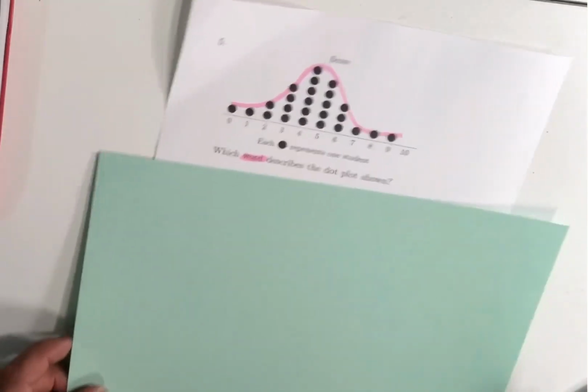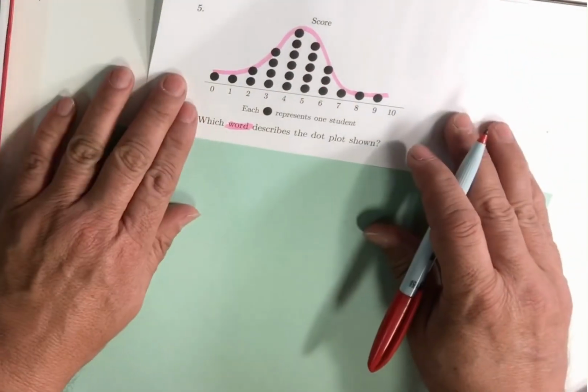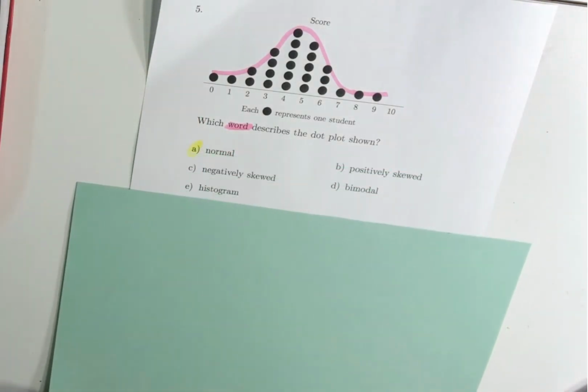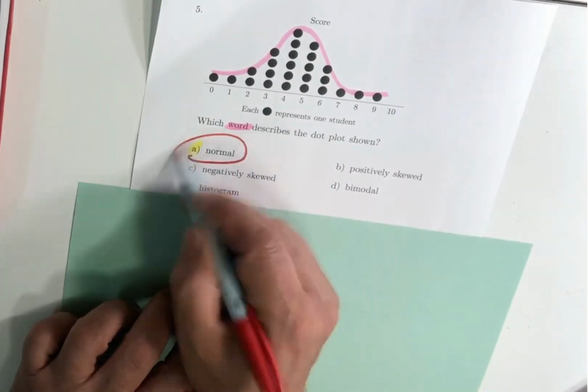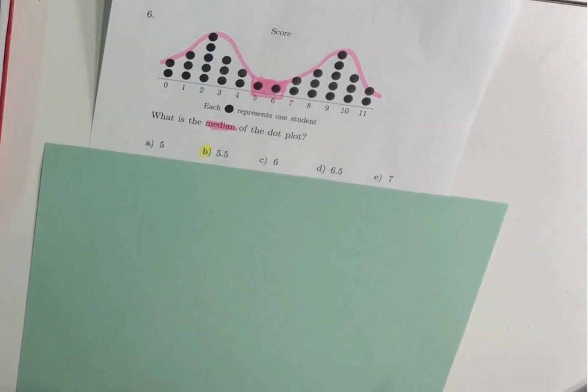Number 5. I'm looking for the key word, and it says which word best describes this. Well, we already know that this is called a normal curve, and that's number 5. What a joke of an assignment, huh? I told you it was easy.